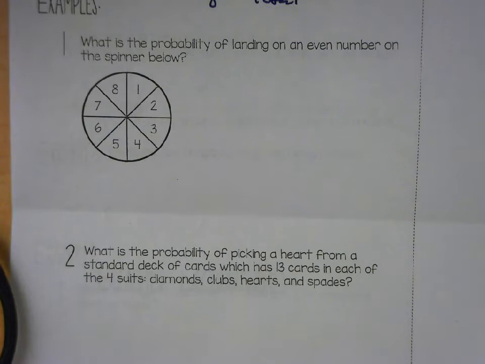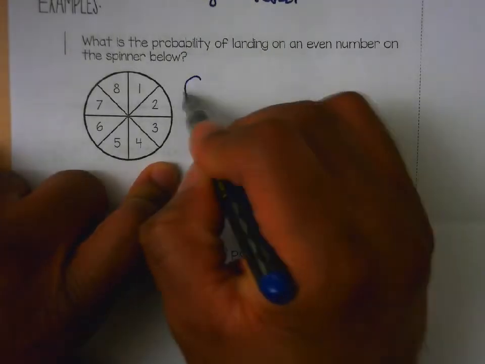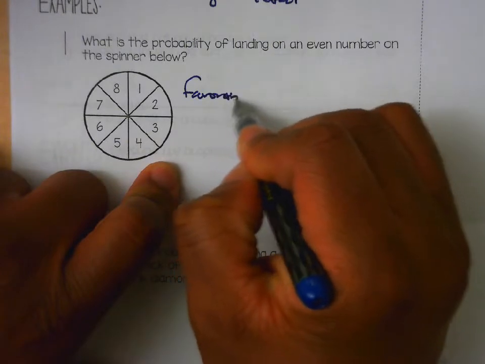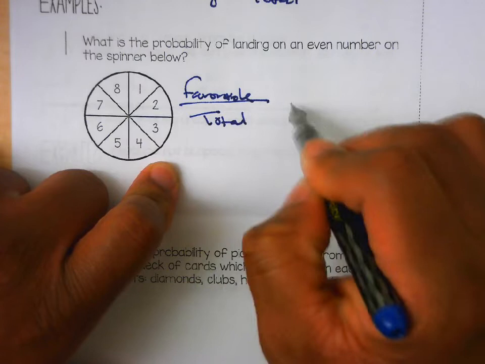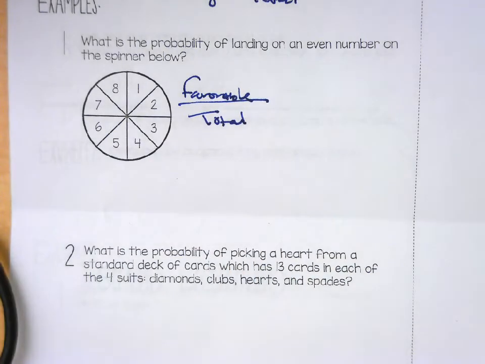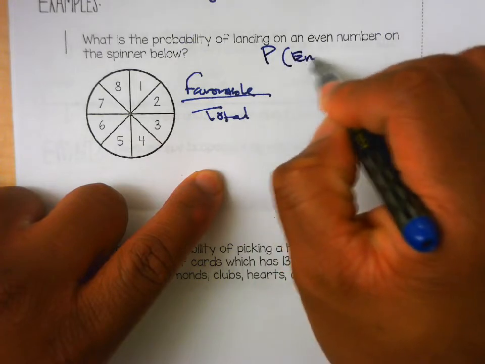The first one says, "What is the probability of landing an even number on the spinner?" So look at the spinner. It's divided into eight equal sections, 1 through 8. And we want to know what's the probability of landing an even number. So I'm going to put favorable over the total. So what do I consider to be favorable? Well, I want the probability of an even number.